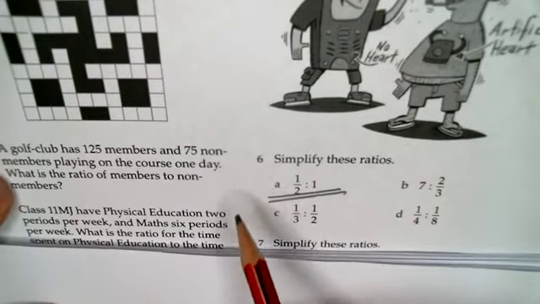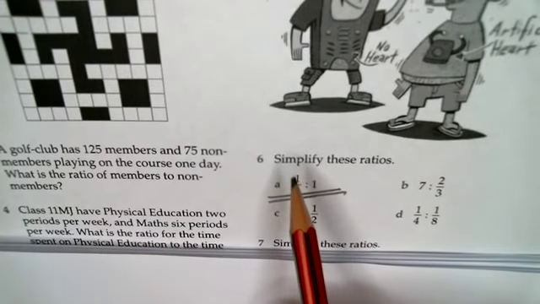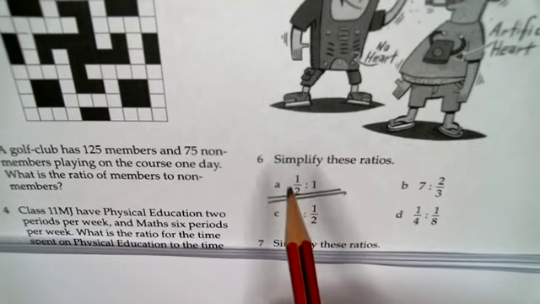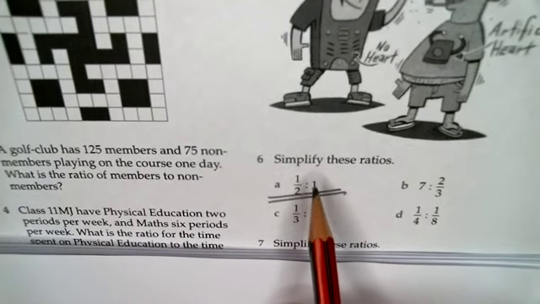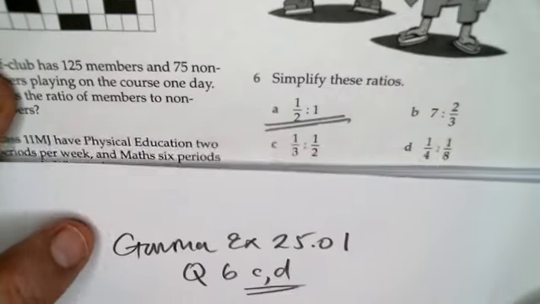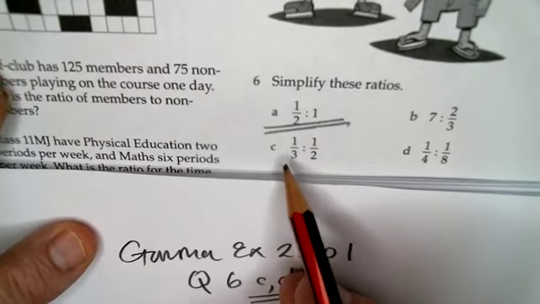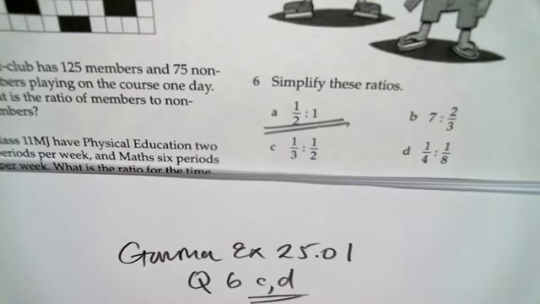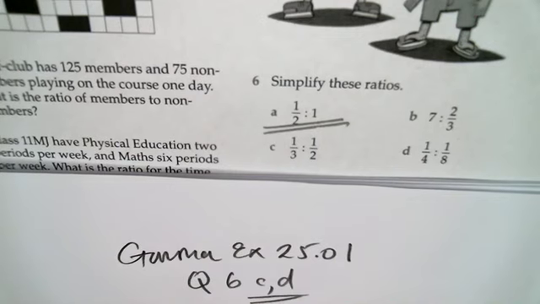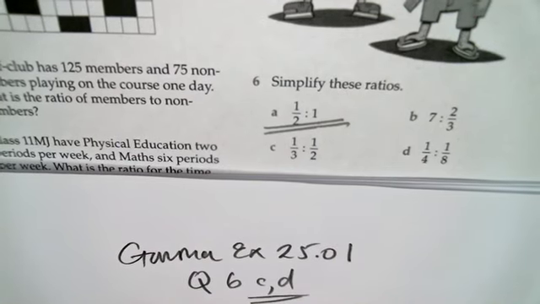Sometimes the ratios had a fraction, and we could get rid of that fraction if we multiply both parts of the ratio by the denominator of the fraction. But what if there are two fractions? In other words, there's a third and a half, or a quarter and an eighth. In this case, we're going to multiply by the lowest common multiple. So we've done highest common factor, we're now doing lowest common multiple.